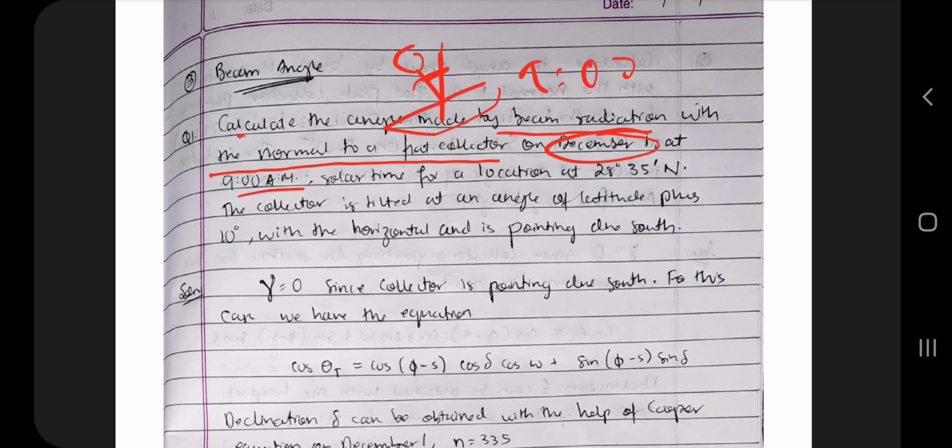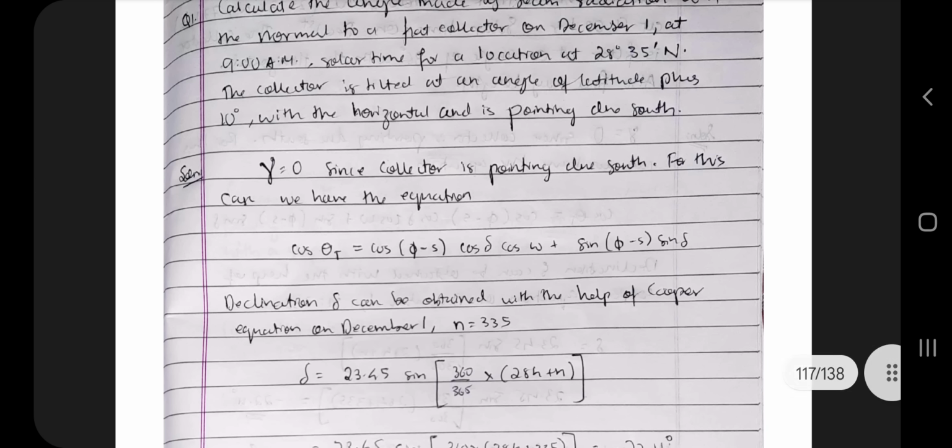At 9 o'clock on December 1 you have to calculate, and the latitude given to us is 28 degree 35 minutes. The collector is tilted at an angle of latitude plus 10 degrees. So what is the collector altitude with the horizontal, pointing towards the south? Since it's pointing toward the south, the gamma value will be equal to 0.